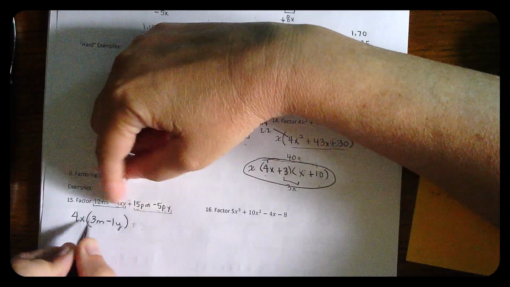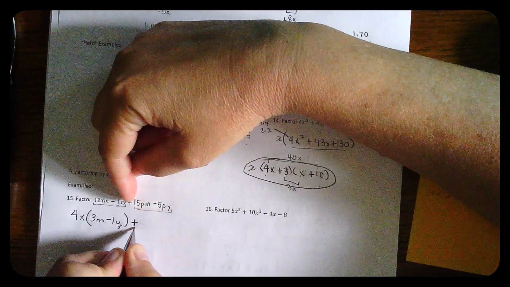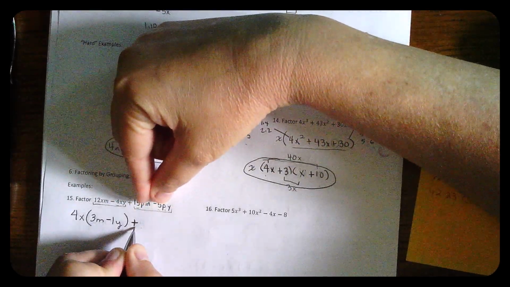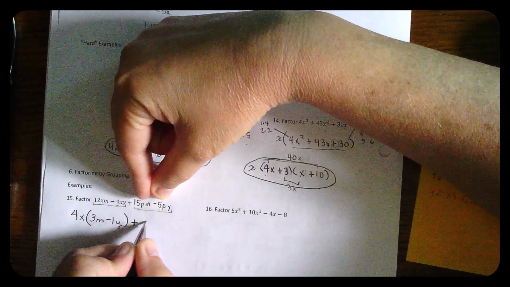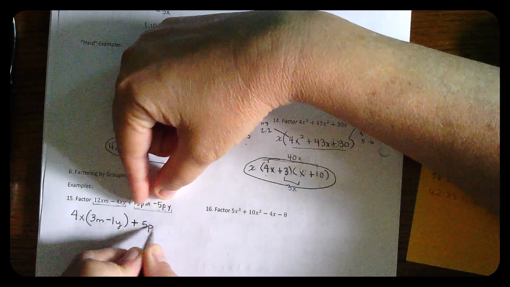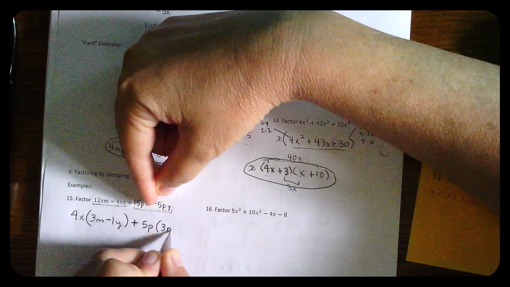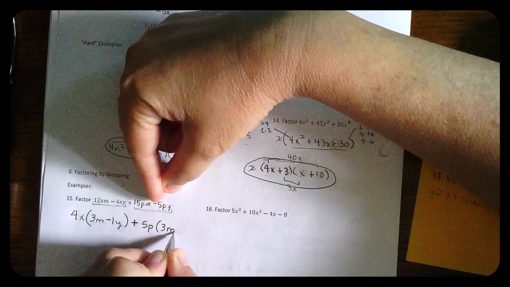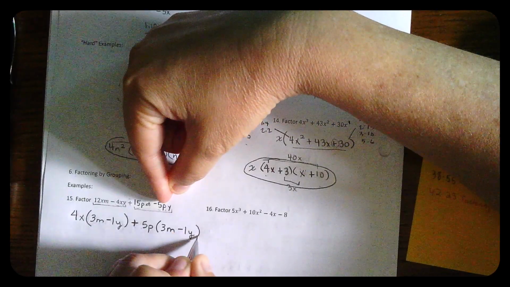Okay, so now we've only factored out the first 2, so that plus is still in play, so you have to put that down. And then you try to factor out a GCF among the second 2, and that would be 5, and then they have a p in common. So 15 divided by 5 is 3. Pulled the p out, you got an m left. Minus 5 divided by 5 is minus 1. You pulled a p, you got a y left.